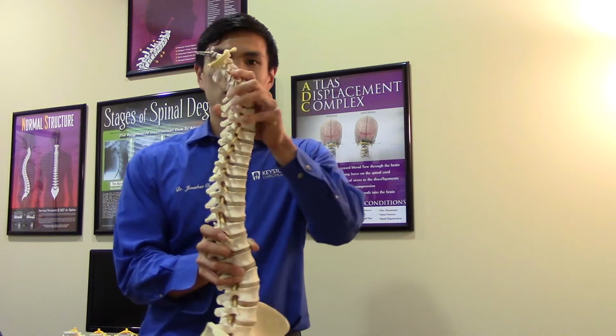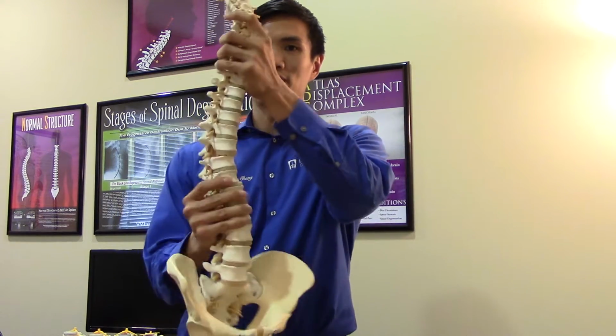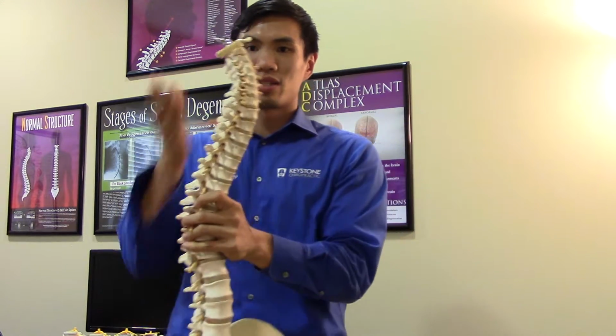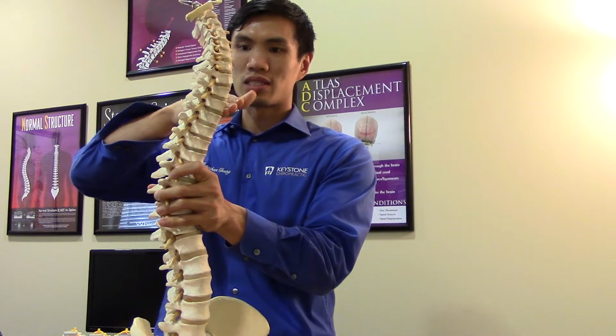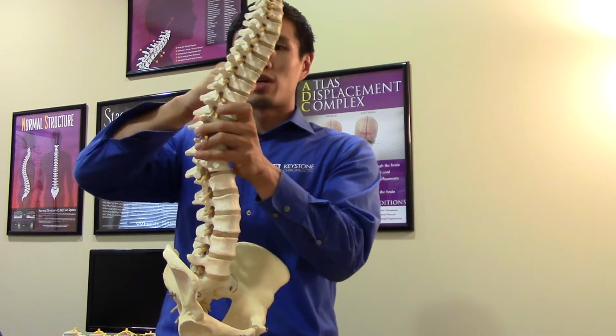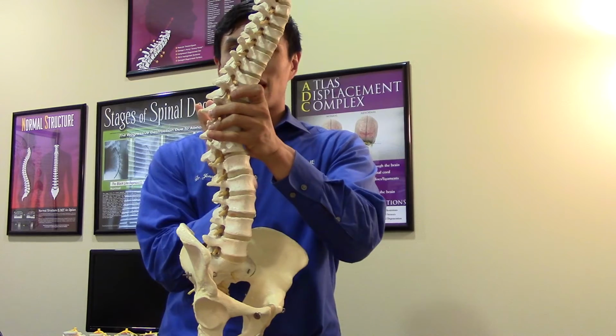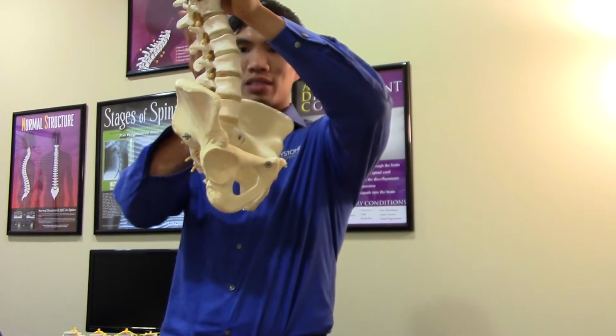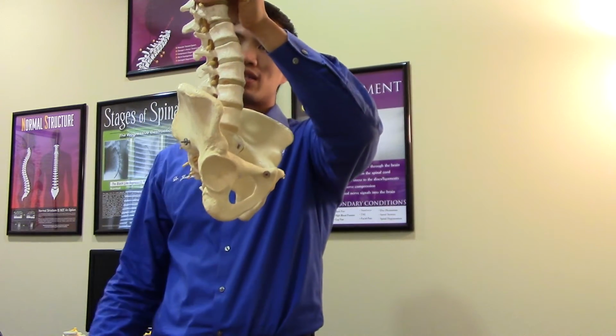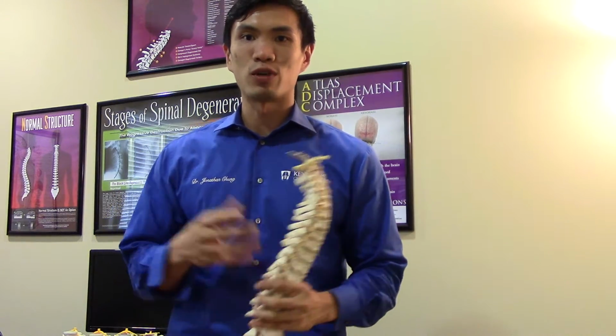So the normal spine, we're actually supposed to have three curvatures when you look at the spine from the side. So the neck should have a curvature that's going like this, and the upper back will have a curvature that's going in the opposite direction, and then when you get back to the lower back, it'll have a curvature that looks like the neck. Now, these curves are there to allow for normal biomechanical function of the spine. It provides good support against gravity.